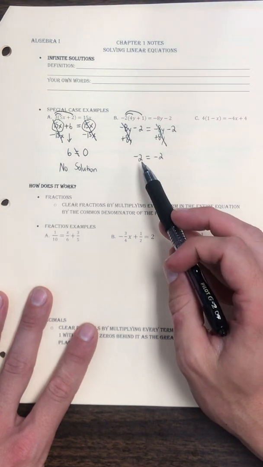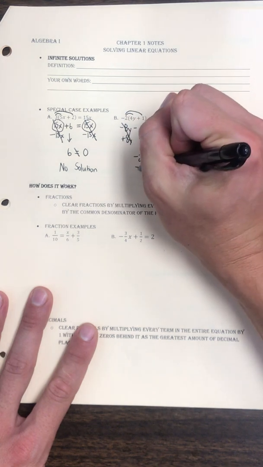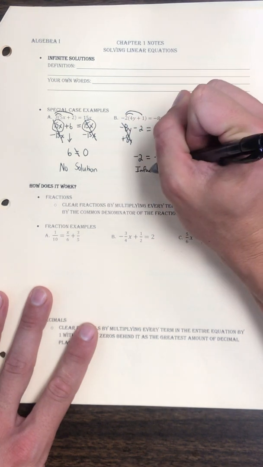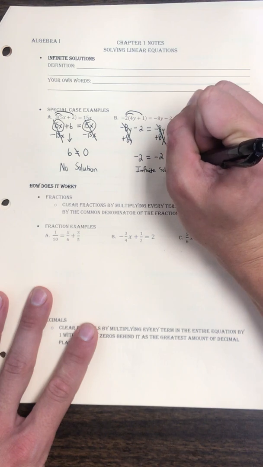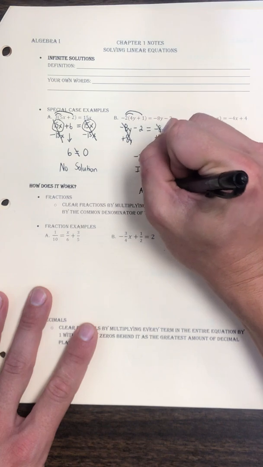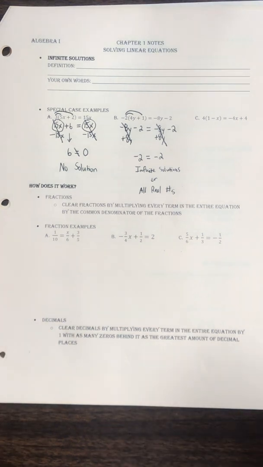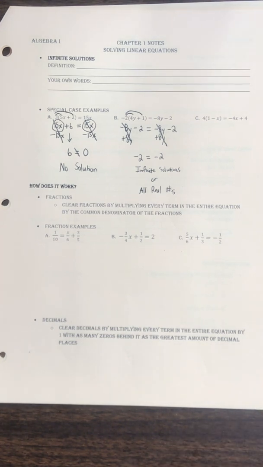Well, as we said before, if we end up with just two numbers, one on each side, and those numbers are equal to each other, that's known as infinite solutions. If I could spell, there we go, infinite solutions. Or you can say all real numbers. Either one of those is an acceptable answer. You can't just leave it as negative 2 equals negative 2. That's the solving, but you need to have the solution, which is one of these two, infinite solutions or all real numbers. It's not infinity. You can't put an infinity sign because that's not what that means.